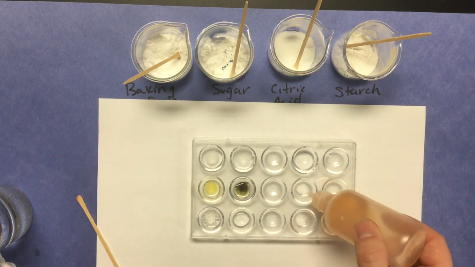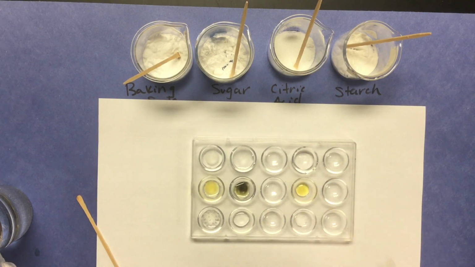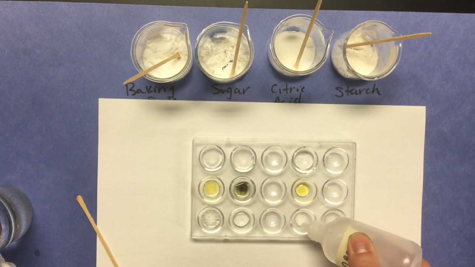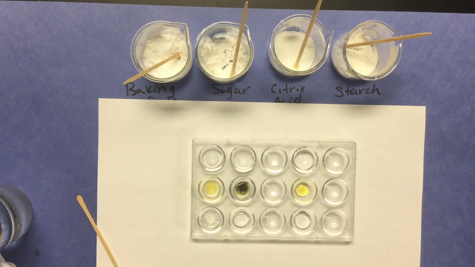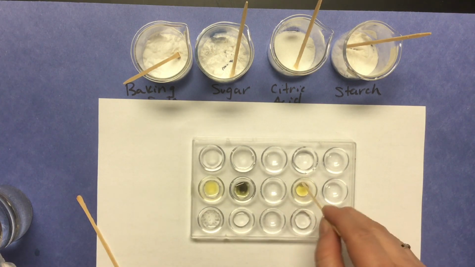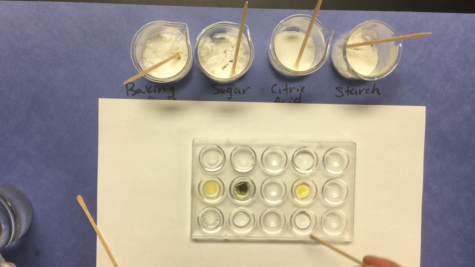See the reaction to iodine. And we'll look to see if there's a reaction with vinegar. Okay, the iodine remains yellow. So does the vinegar. There does not seem to be a reaction there.